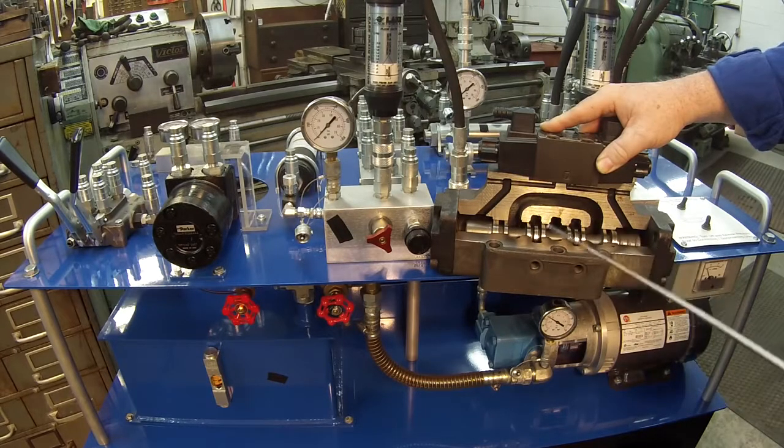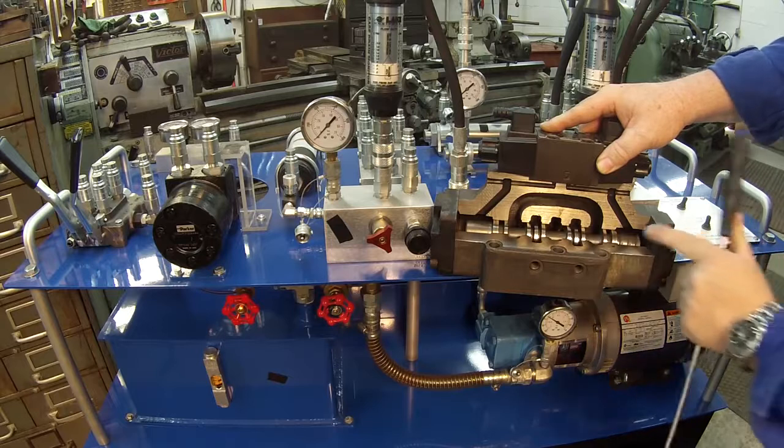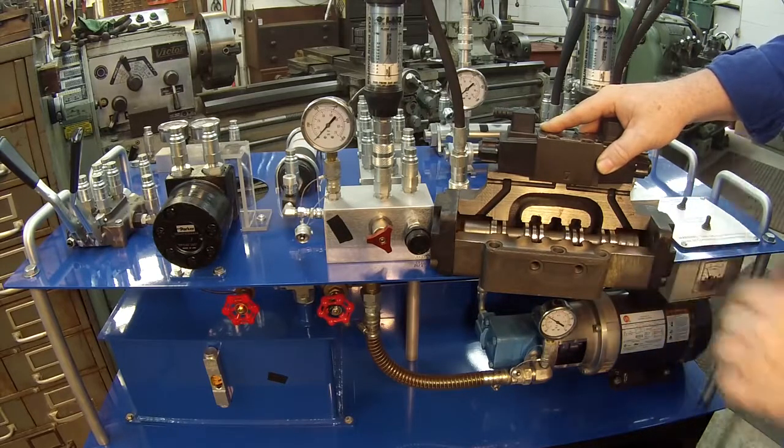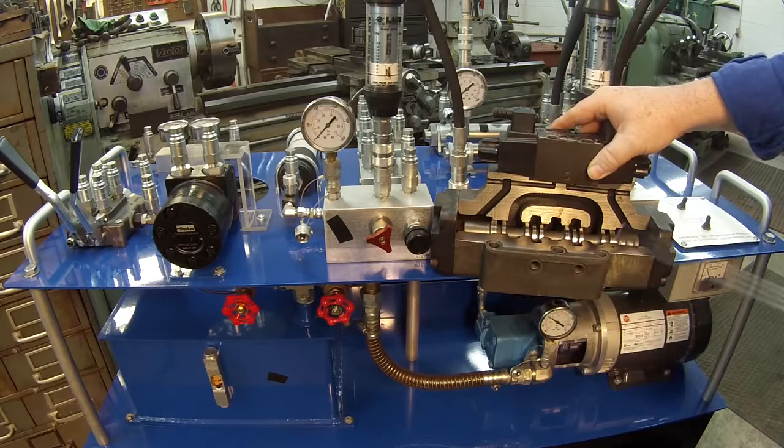As this valve shifts back and forth, it has to be lubricated. So that oil lubricates that spool as it moves, and also seals this P line from the A and the B line with these small orifices right here. So that oil acts as a sealant as well, so that's important to understand.